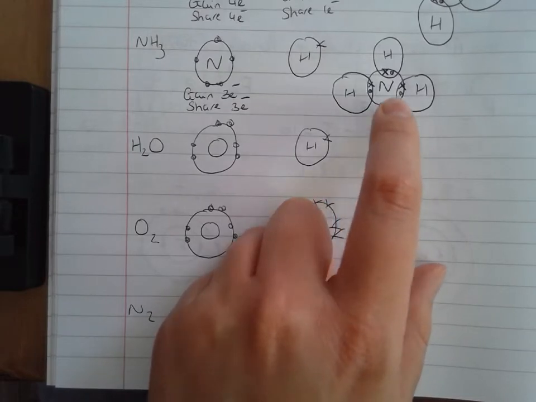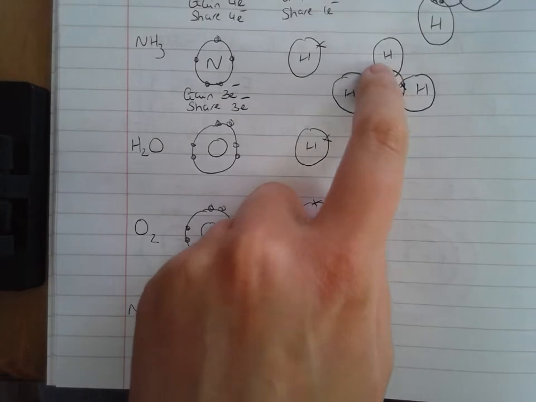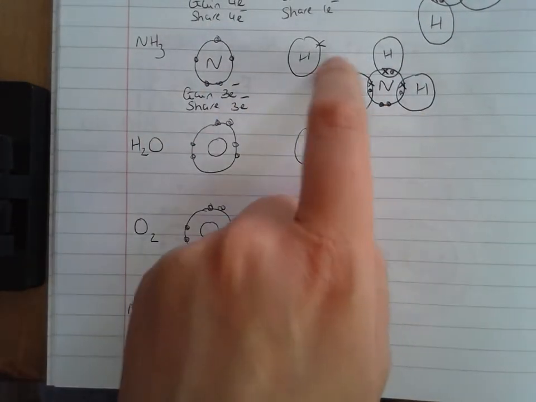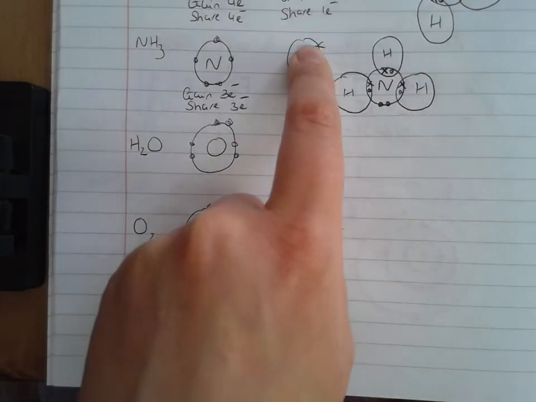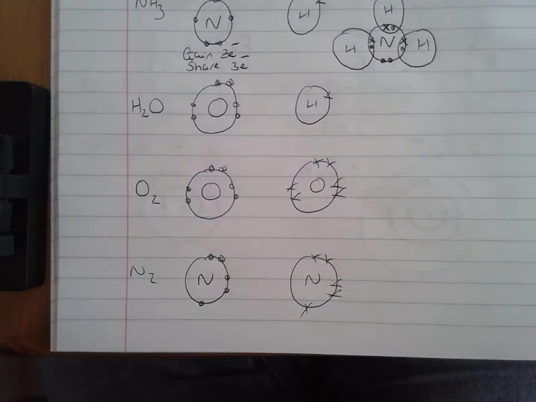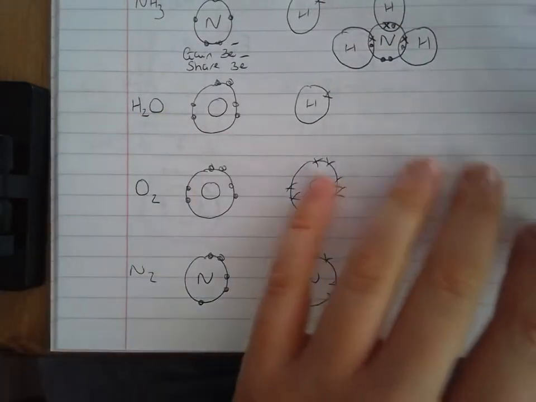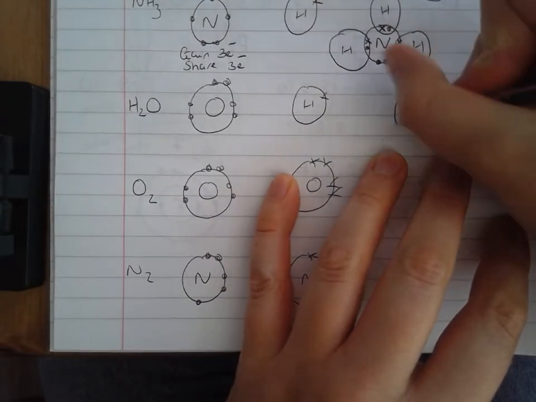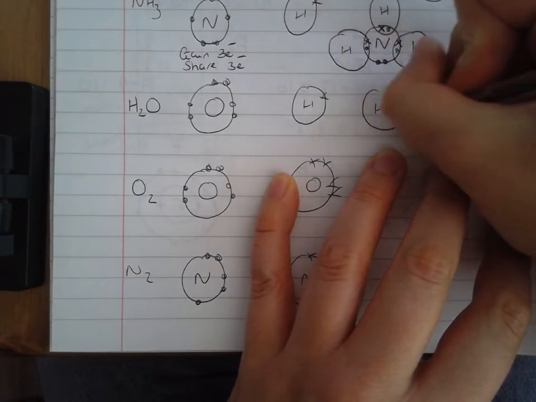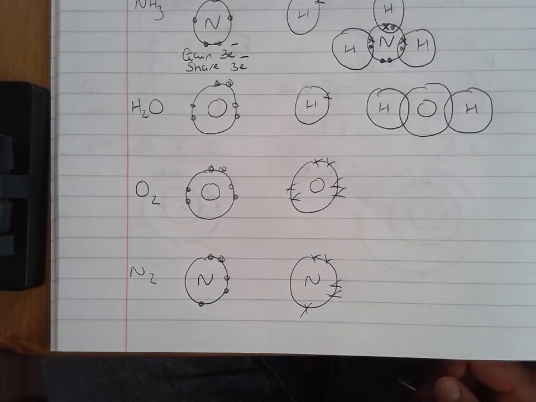Okay, this means in total I've got 2, 4, 6, 8 electrons for nitrogen. I've got an even number of electrons in each of my shared spaces. I've got 5 dots drawn in total, and I've got 3 crosses, 1 for each hydrogen. So that's what NH3 should look like, okay? If we look here at H2O, you've got 2 hydrogens and 1 oxygen. So oxygen's only got 1, so I'm going to put it in the center, and I'm going to put a hydrogen on each side. I've seen hydrogen already. I know it only has 1 electron, and I know it's going to share it.